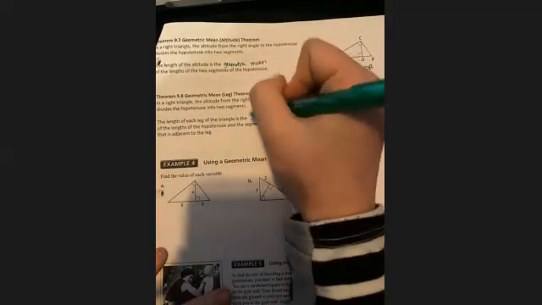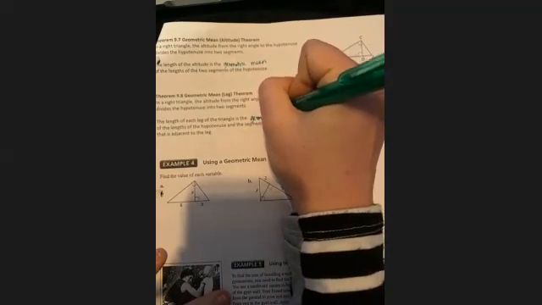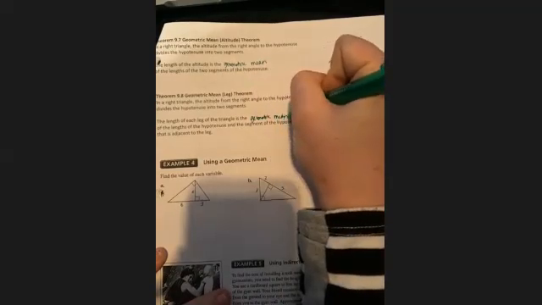Theorem 9.8 is the geometric mean leg theorem. So a little bit different here. It says in a right triangle, the altitude or the height from the right angle to the hypotenuse divides the hypotenuse into two segments. The length of each leg of the triangle is the geometric mean of the lengths of the hypotenuse and the segment of the hypotenuse that is adjacent. Remember adjacent means next to, or touching, the leg.